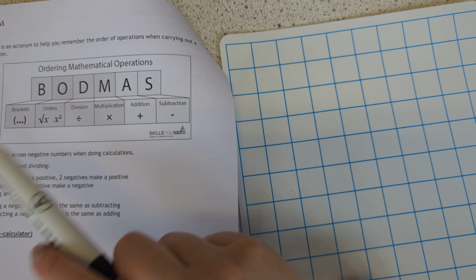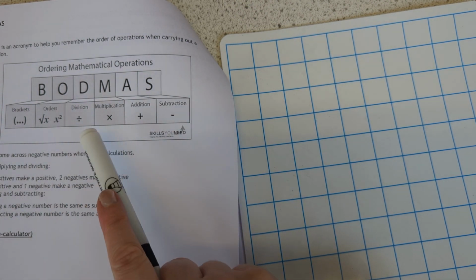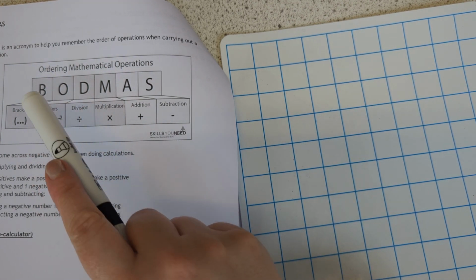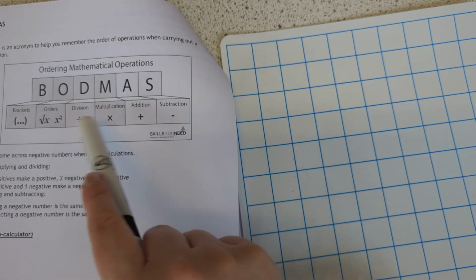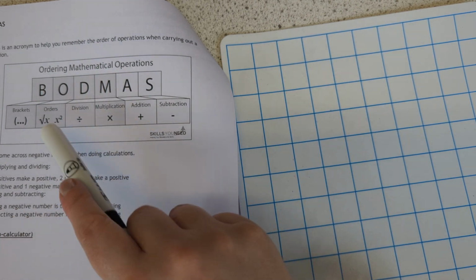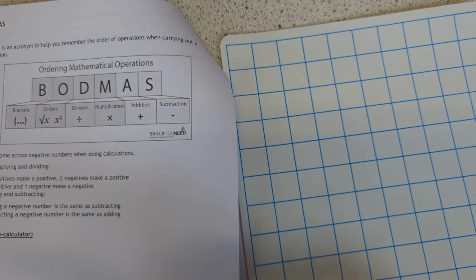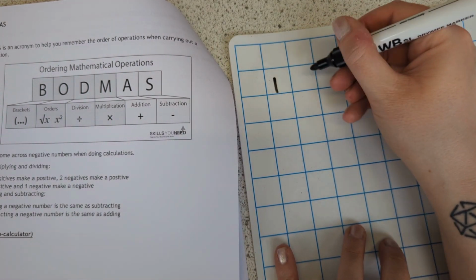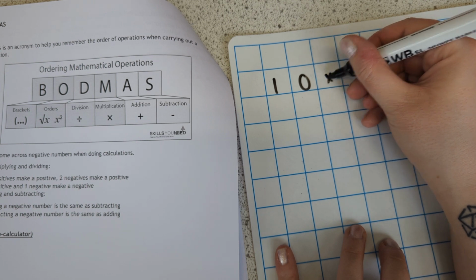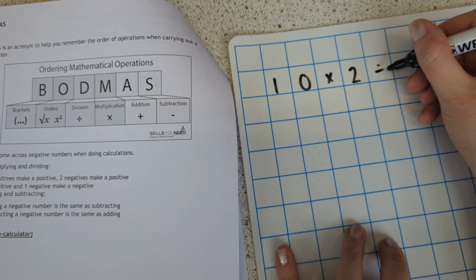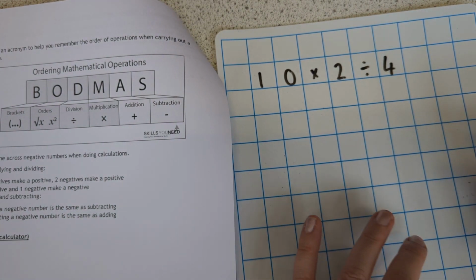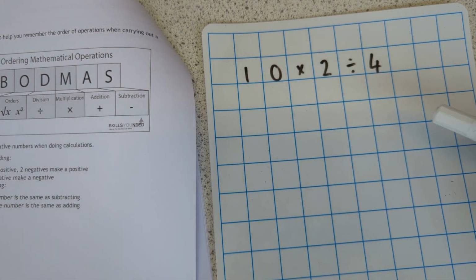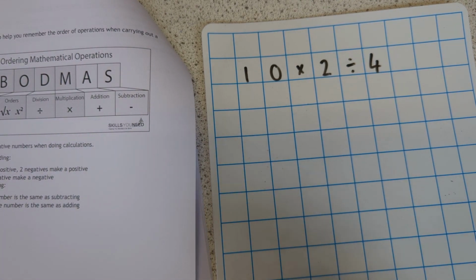Then we have division and multiplying. Now, it is super important to note this. I know that the D comes first in BODMAS and then the M, but division and multiplying are a team. So for example, if you have this problem here, I have a division and a multiplying in this question.